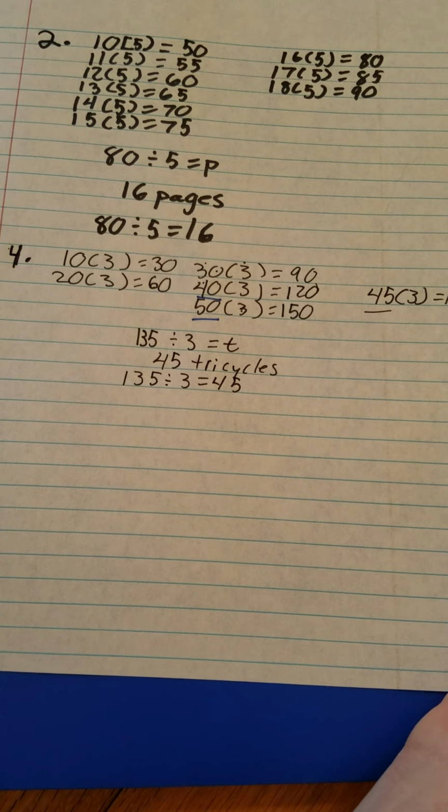Okay, so our number model with our unknown is going to be 265 divided by 7 equals, we'll just say y, just to do something a little different today. There we go.